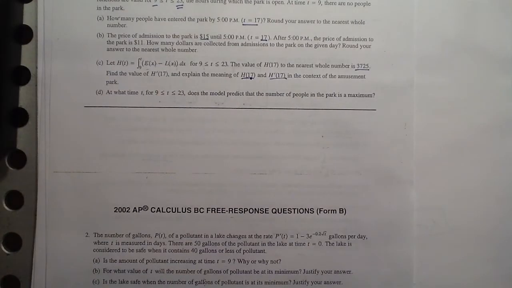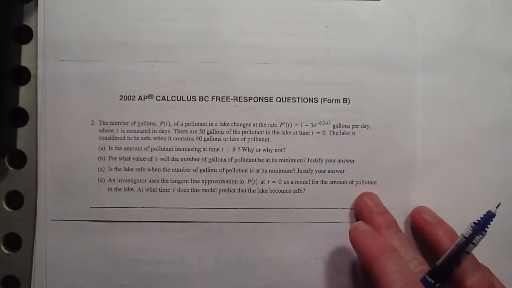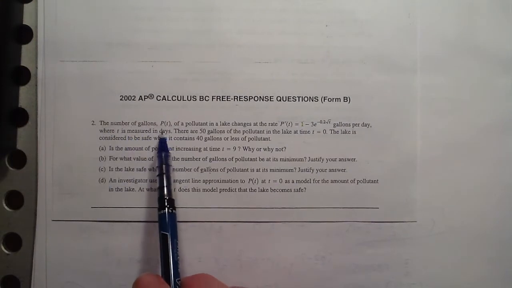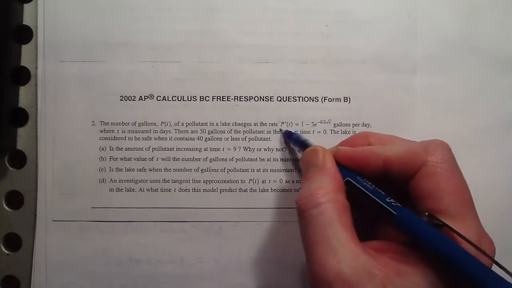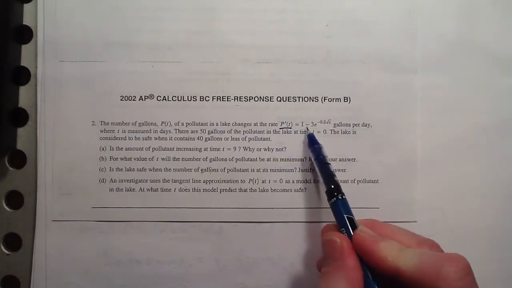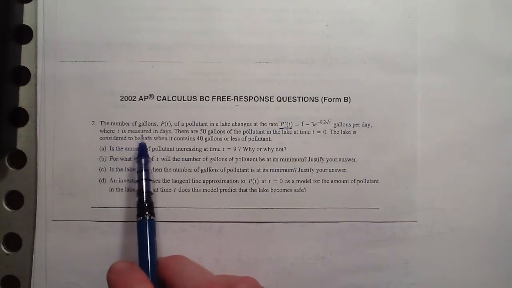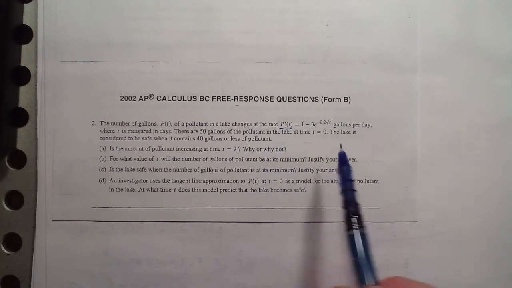All right. That one took a good 14 minutes, so it was a long one. Let's see if we can get through this one a little faster. The number of gallons P of T of a pollutant in a lake changes at the rate. So again, we're given a rate, 1 minus 3, blah, blah, blah, gallons per day, where T is measured in days. There are 50 gallons of the pollutant in the lake at time 0.